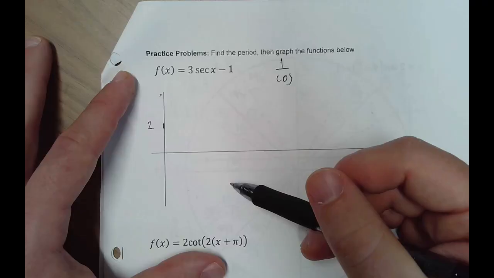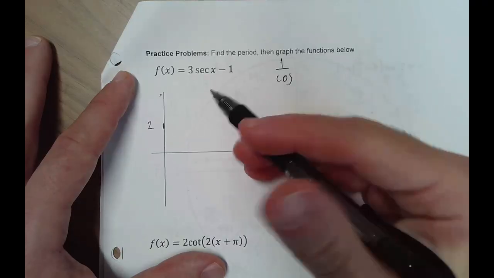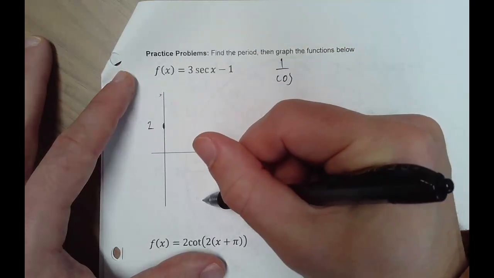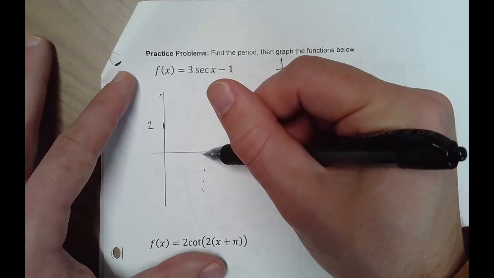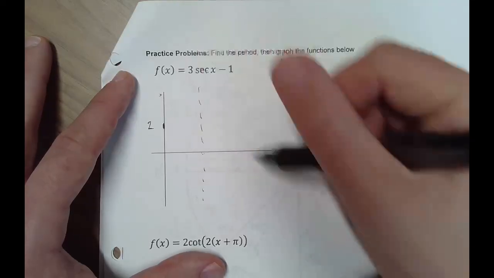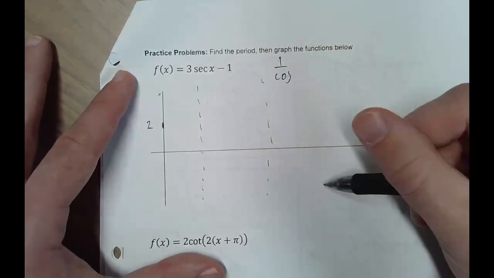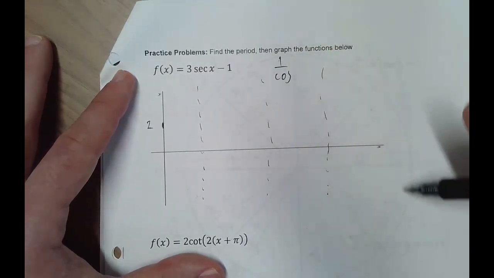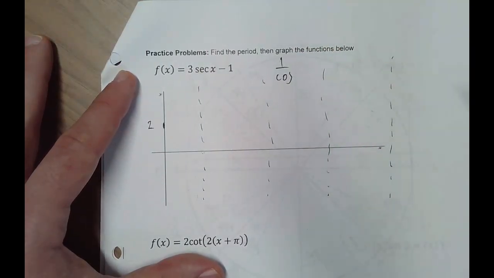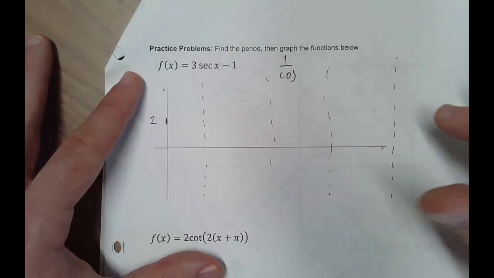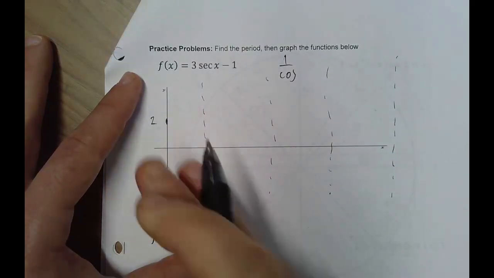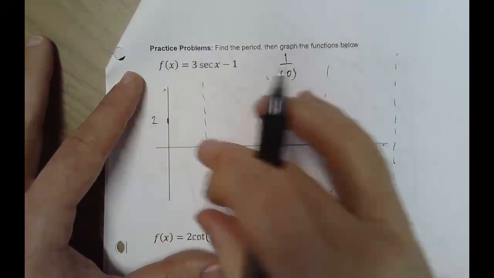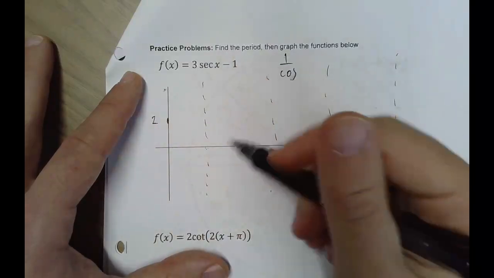Down below, over here, okay, let me start sketching a little bit here. So I'm going to sketch my asymptotes. I'm not going to label them yet. I know that they're going to be there, and then I'll sketch them in a moment. There's no horizontal shift, so I don't need to worry about moving the 2 over.